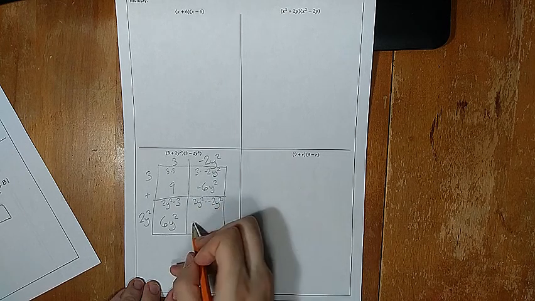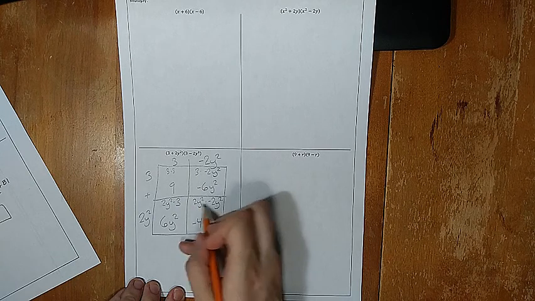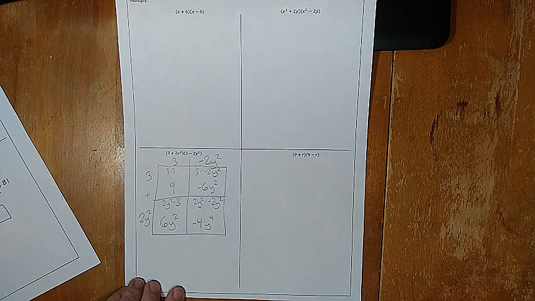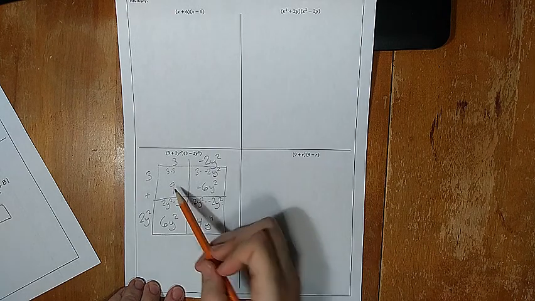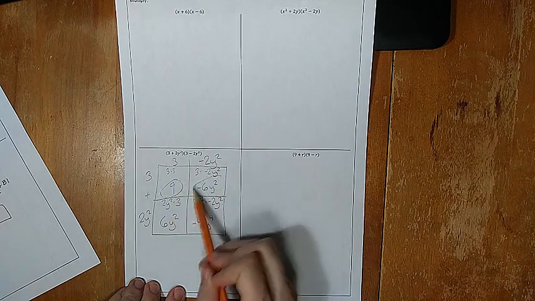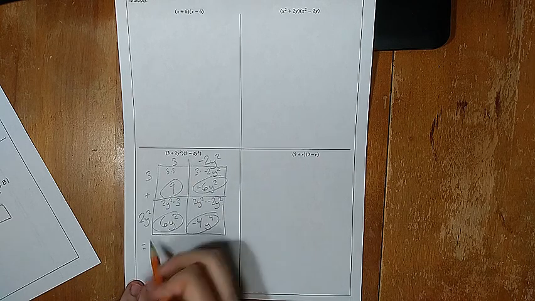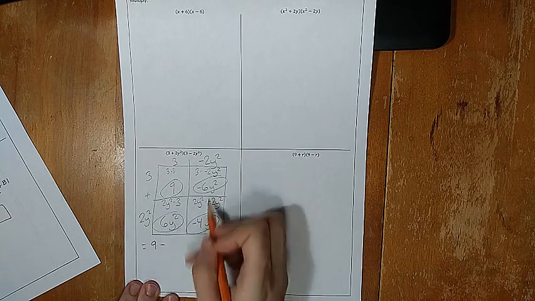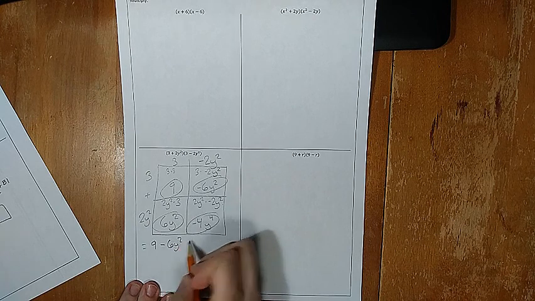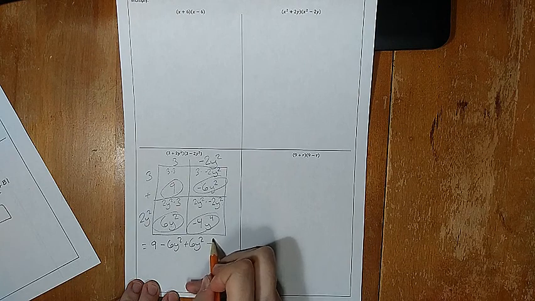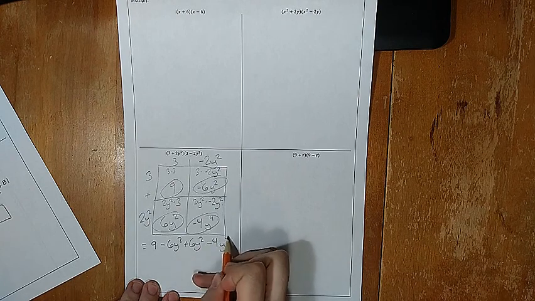Well, 2 times negative 2 is negative 4. y squared times y squared is y to the 4th. Remember those power rules. That's why we spent almost a month on them. They are very important. So now, I'm going to rewrite this, starting with my top left. So 9 minus 6y squared plus 6y squared minus 4y to the 4th.